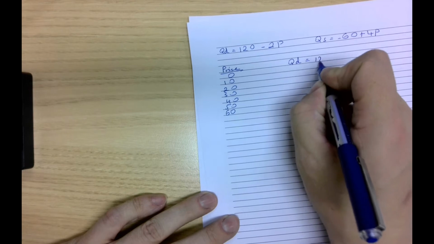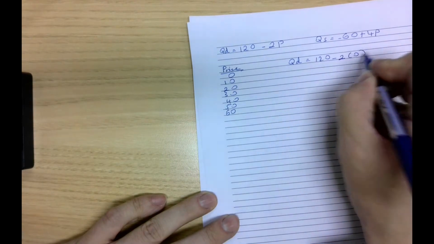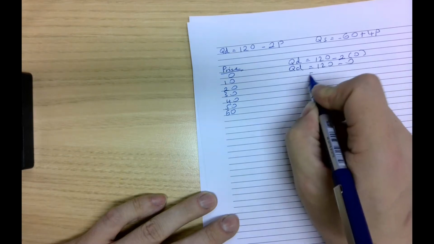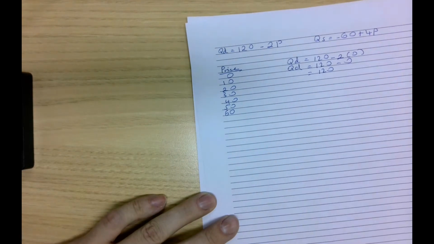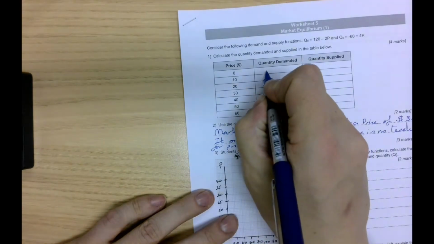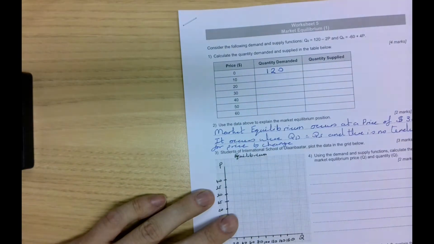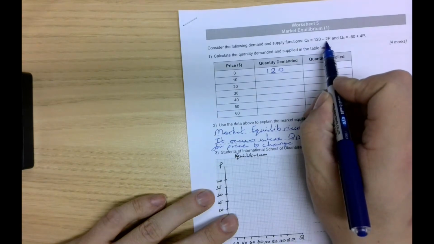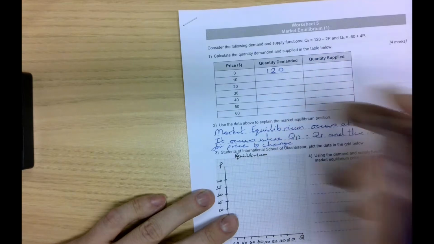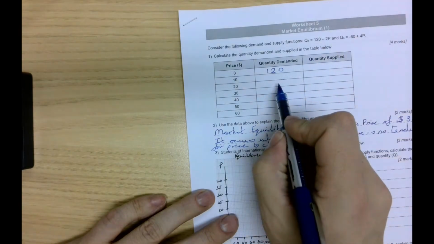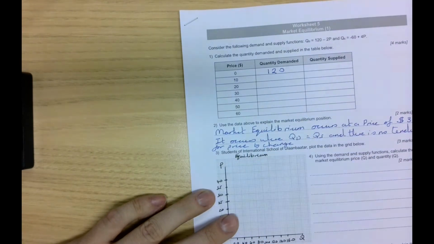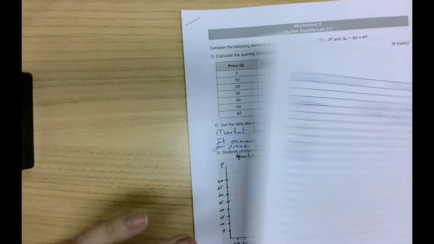QD equals 120 minus 2 times 0. QD equals 120 minus 0 equals 120. So the first thing we're going to do here is at a price of 0, we've got 120. Now, straight away, I know that as price goes up by 1, quantity demanded falls by 2. If price goes up by 10, quantity demanded is going to fall by 20. So the next one should be 100, and then 80, and then 60, and then 40, and then 20, and then 0, right? But I'm going to work it out just so we're all clear anyway.